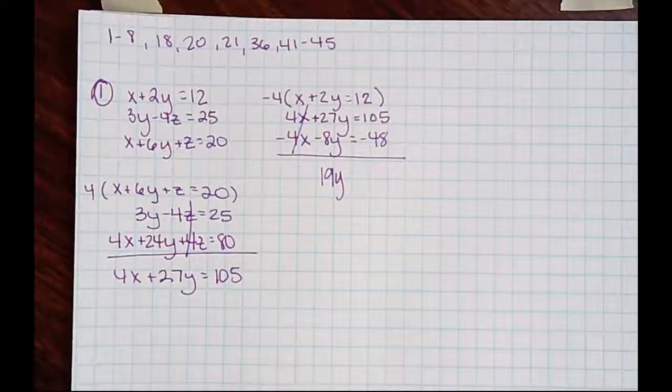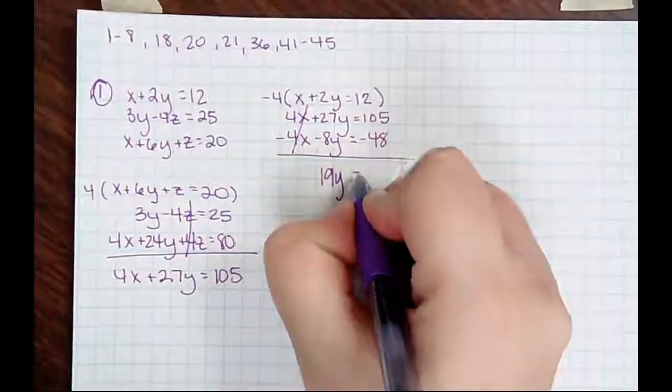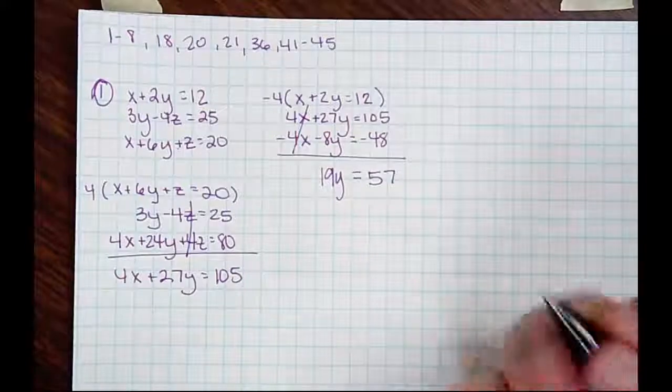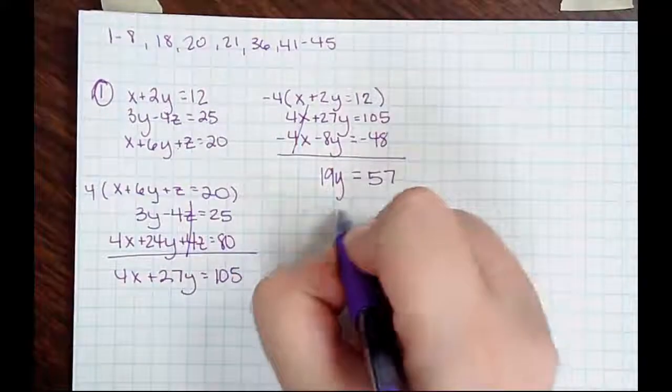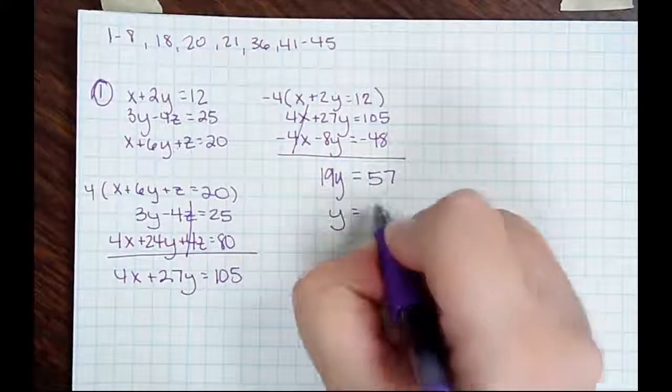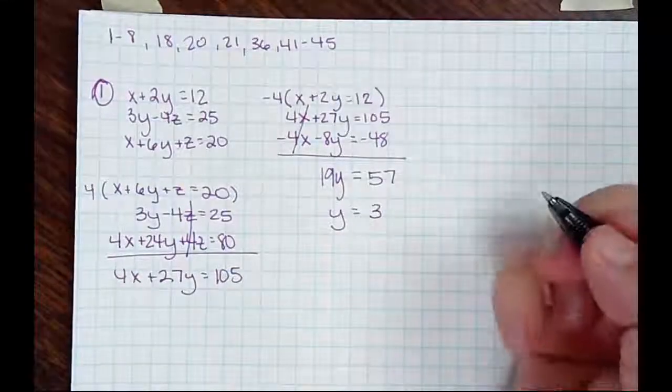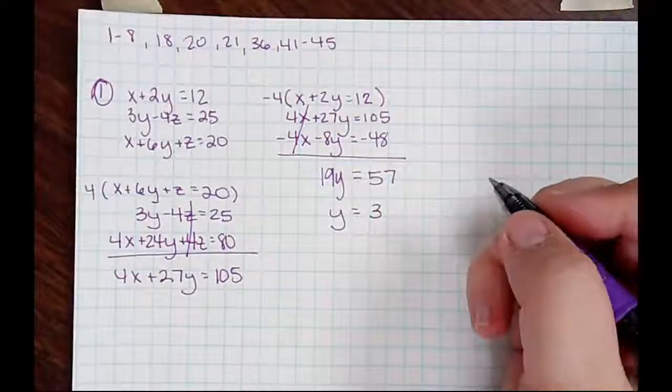So, 57. Divide both sides, you get y equals, and then I believe 57 divided by 19 is just 3. I now have a y variable. Sweet. I'm going to box that so I remember where I put it.